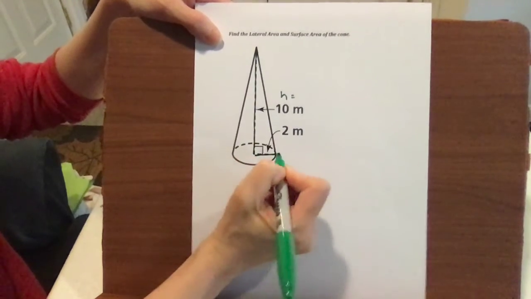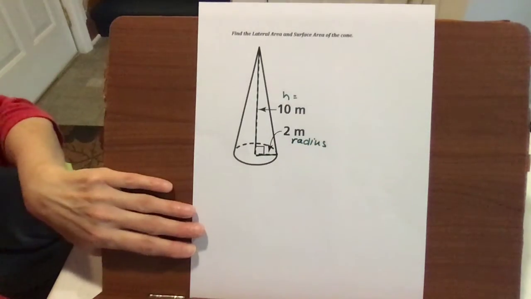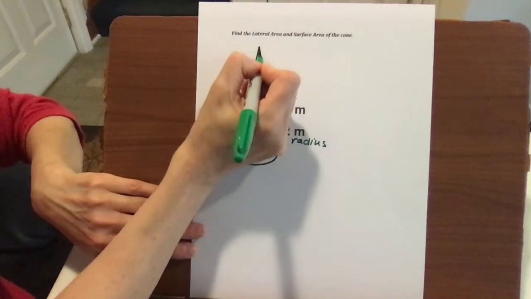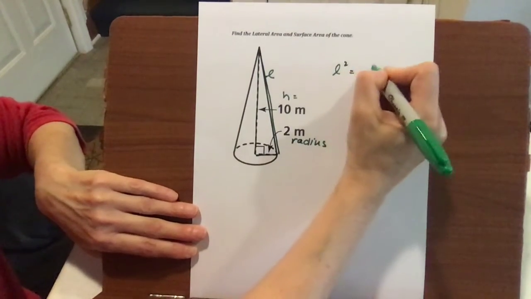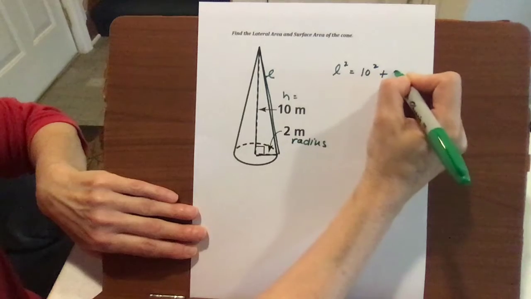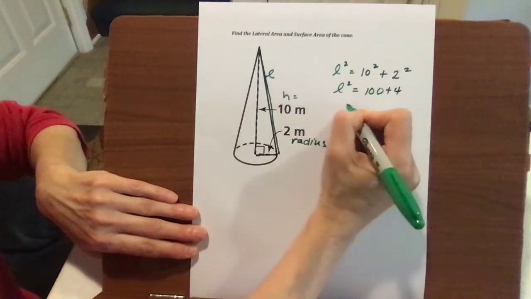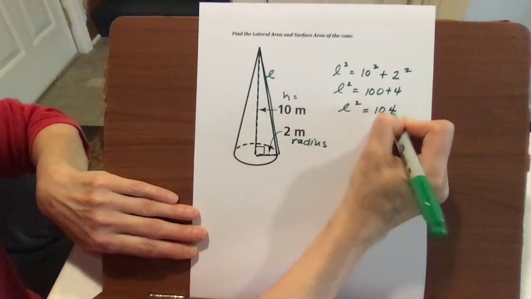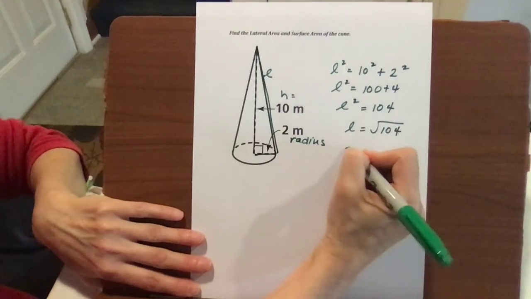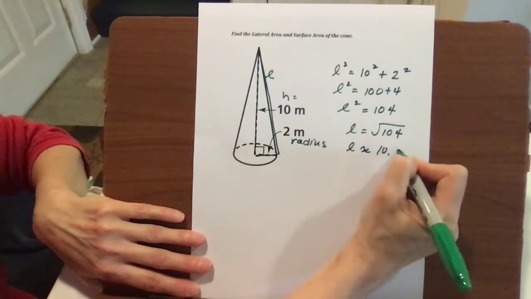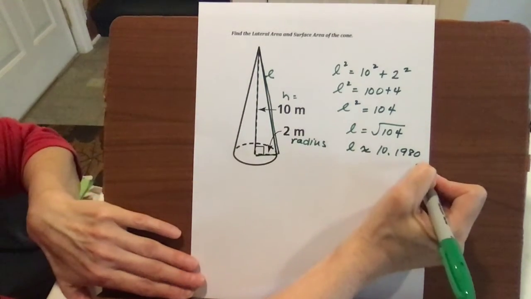This is our radius, and we need our slant height, which is here, so we need that L. So we've got L squared equals 10 squared plus 2 squared. So L squared equals 100 plus 4, so 104. And so L equals the square root of 104, because we only want the positive. And that is approximately 10.1980 out to 4 digits, and that's in meters again.